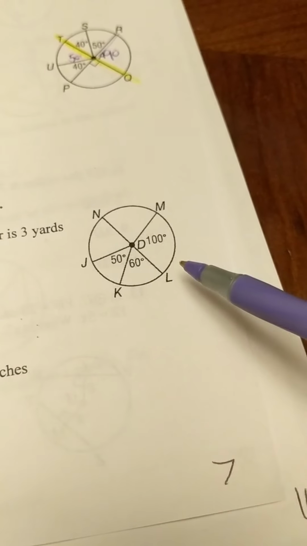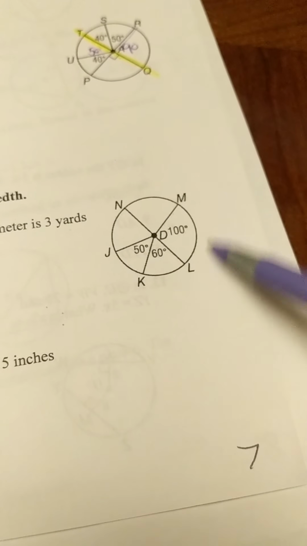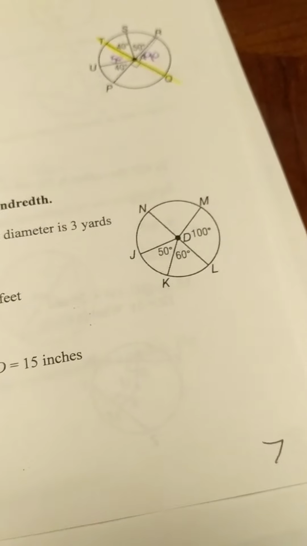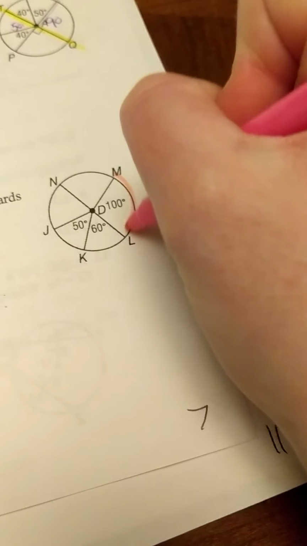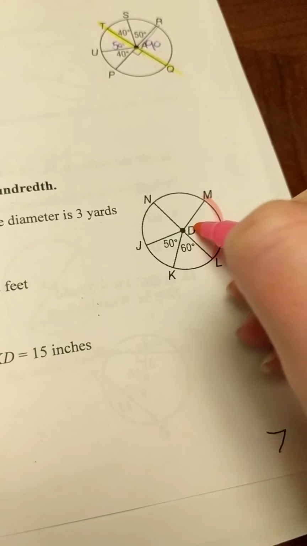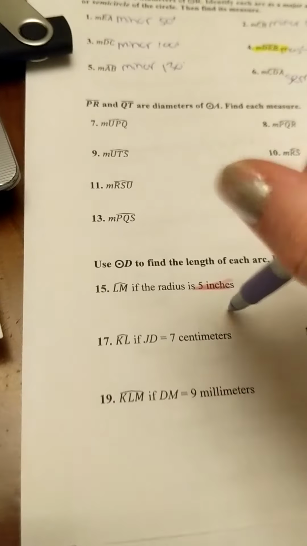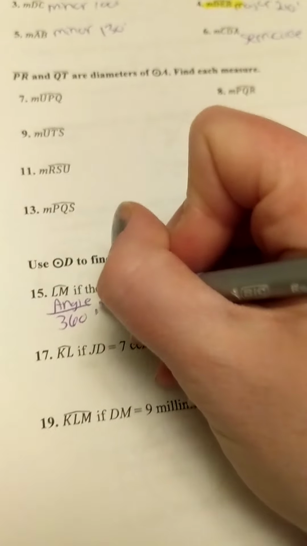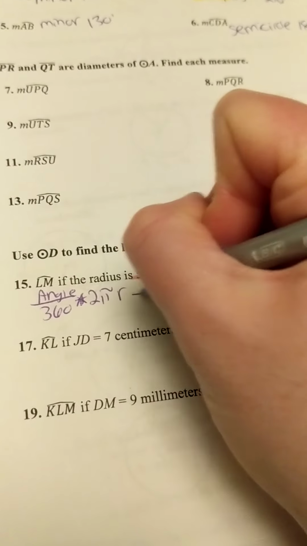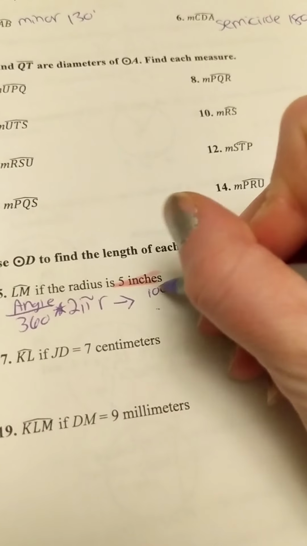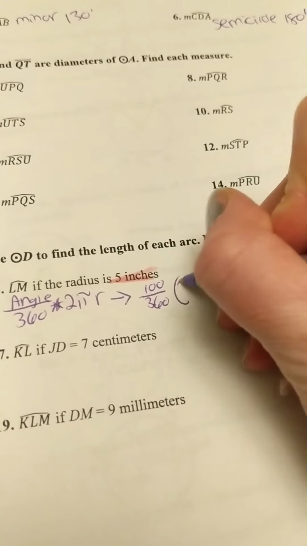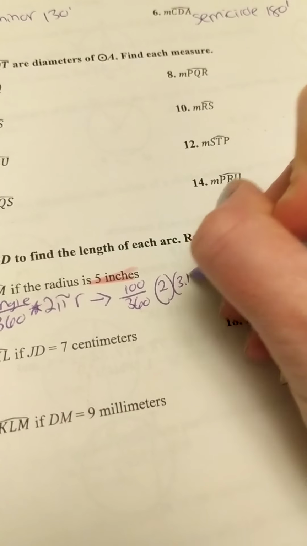So right here we have that LM is the arc that we need to find. We need to find how long our LM is. So how long is that? So we're going to need to use this 100 degrees, but we're also going to be working with this 5 inches here. So from our notes, we're going to work with our formula of taking our angle and dividing it by 360 and then multiplying it by our circumference, so 2 pi r. So plugging in, we'll do 100 divided by 360 and then multiply that by 2, multiply that by 3.14, and then multiply that finally by 5.